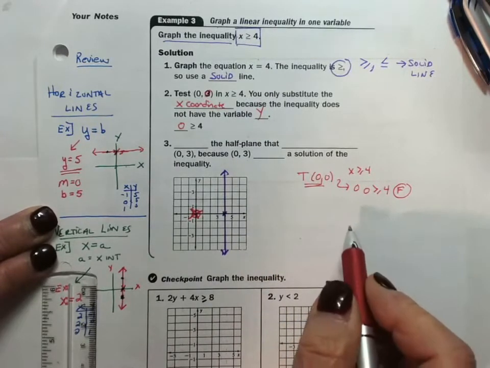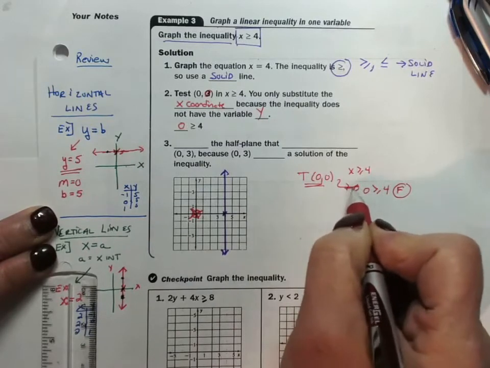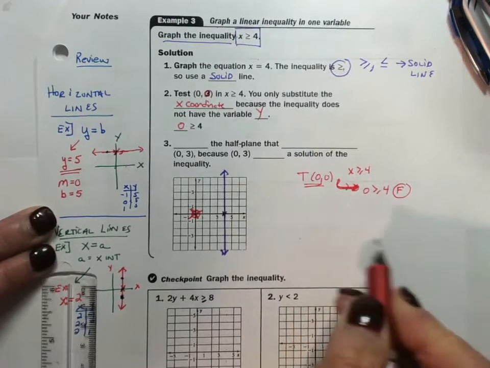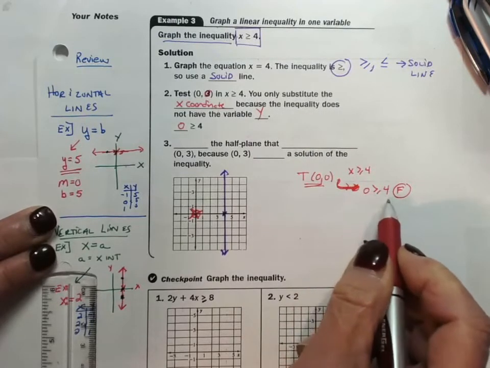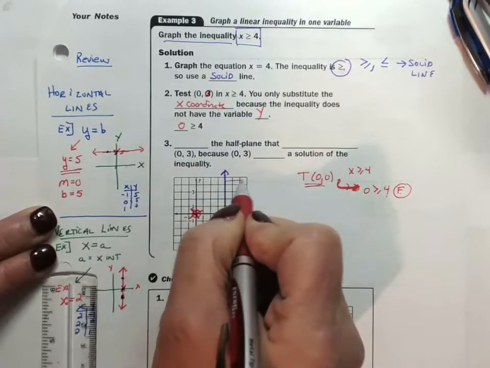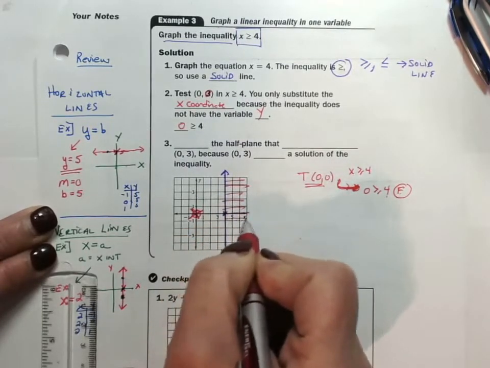0 is greater than or equal to 4. It's false. So that means that we shade the other side.